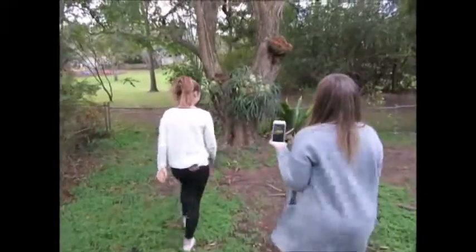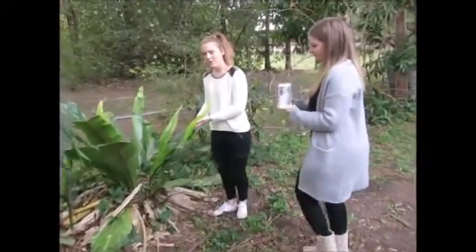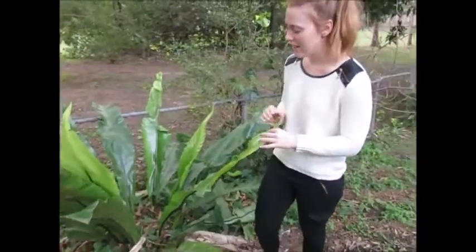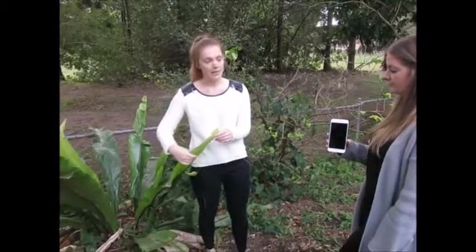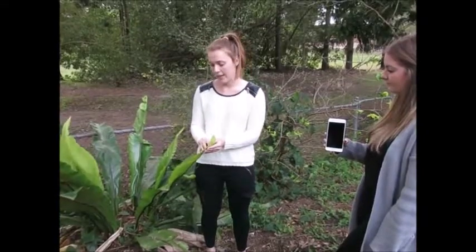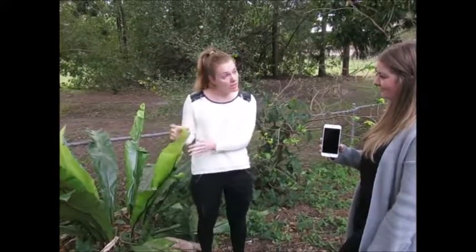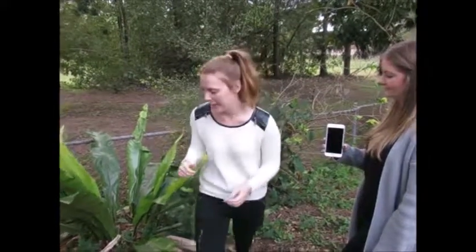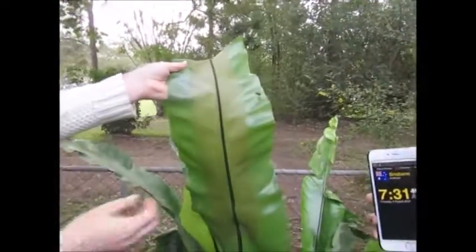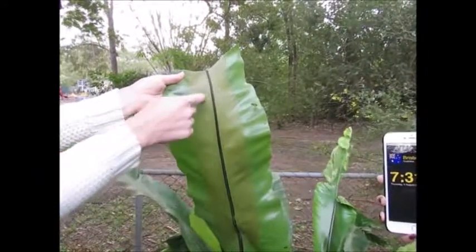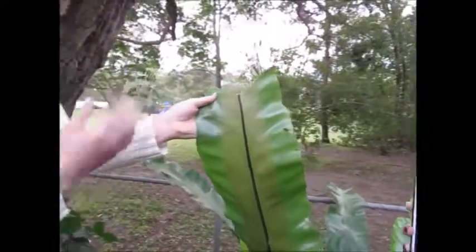Down here, we have a fern. So this fern is actually called a bird's nest fern. This leaf is an immature one because it doesn't have any, during its reproductive time, any lines or dots on the back. So if you come over here, do you see this? Yes. So that is at its stage of reproduction. So it has all these lines that show us that it is reproducing.